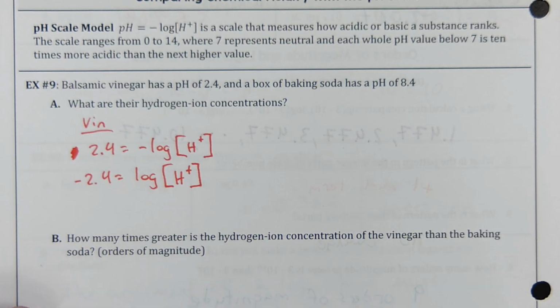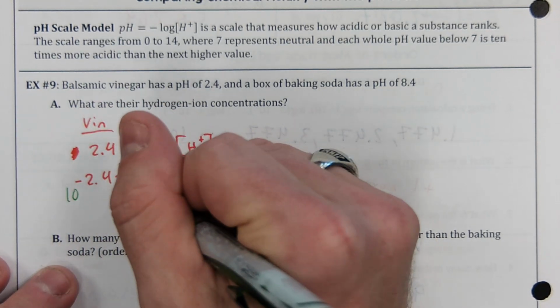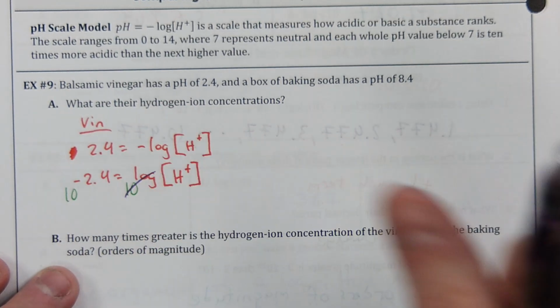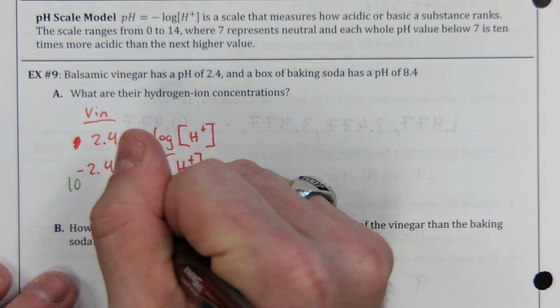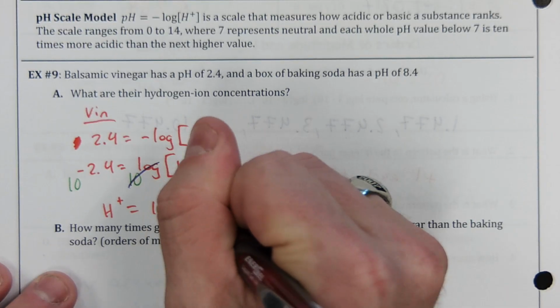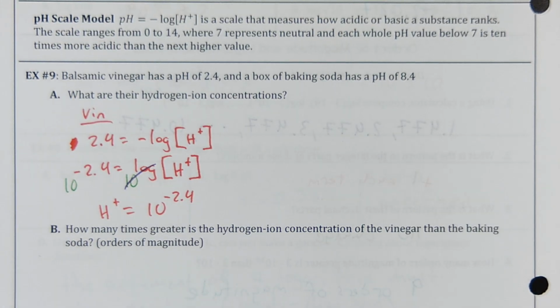And to get rid of the log, we're going to do the same thing we did last time. That is log base 10, so you use exponential base 10 to cancel that logarithm. And what you get is balsamic vinegar's hydrogen ion concentration is 10 to the negative 2.4. We don't need to type that on a calculator. That's just what it is. It's good enough. It's like scientific notation.